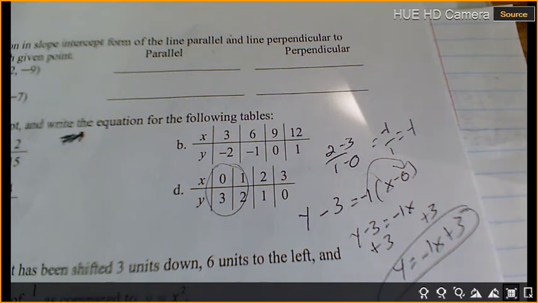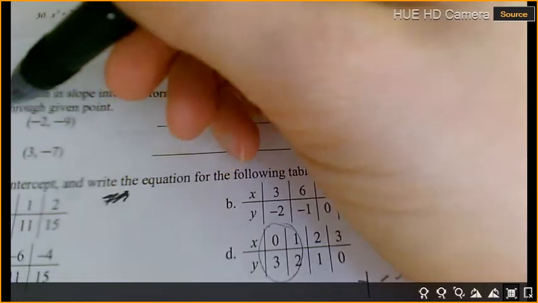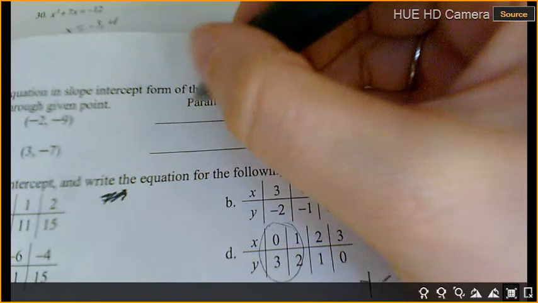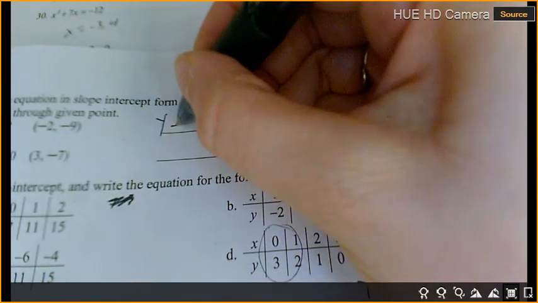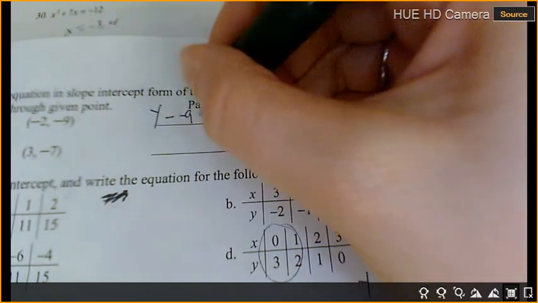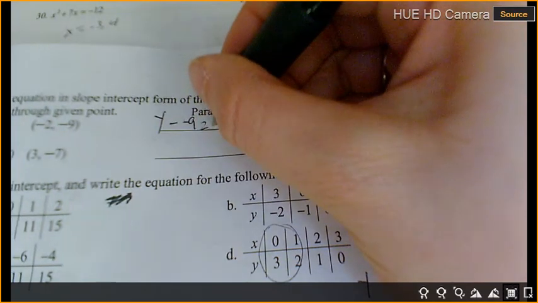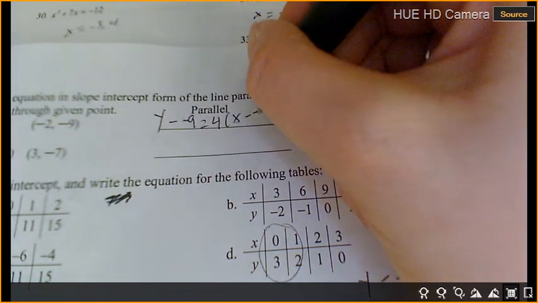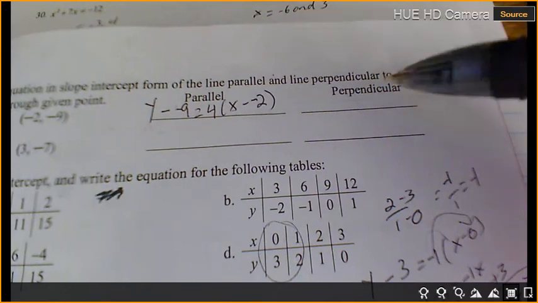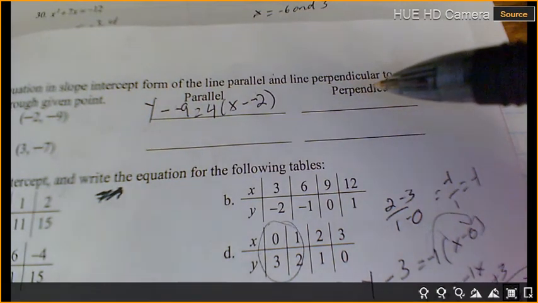Guys, remember parallel means it has the same slope. Perpendicular is the opposite reciprocal. So the same slope for 4 is 4, right? So we're going to plug this in. y minus y1 equals 4 times x minus x1. But perpendicular means it has the opposite reciprocal.